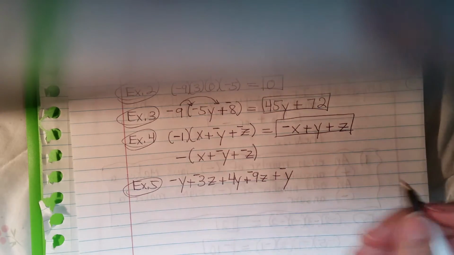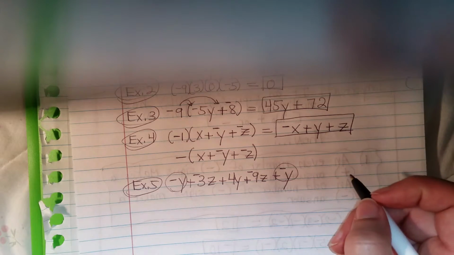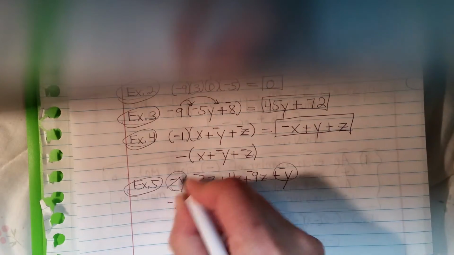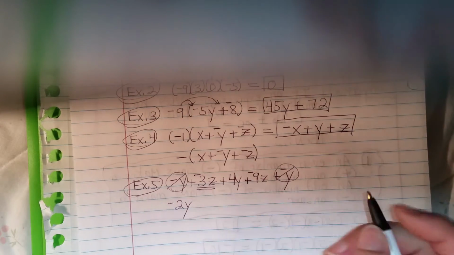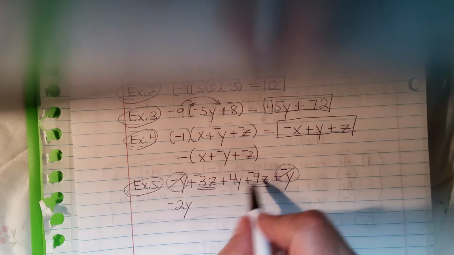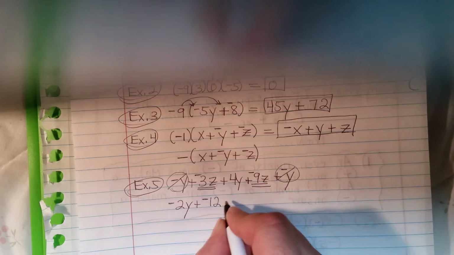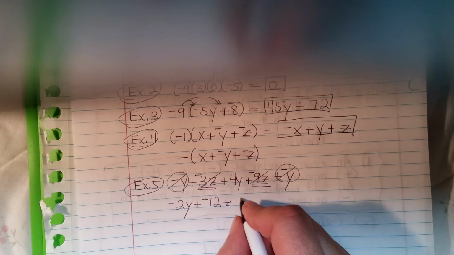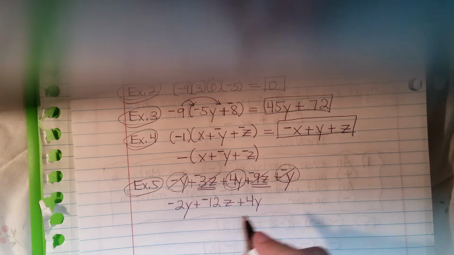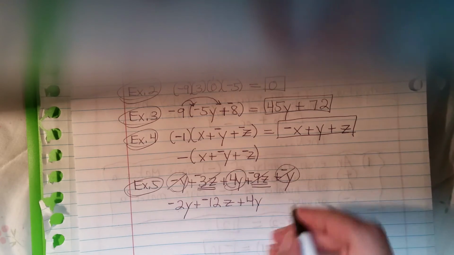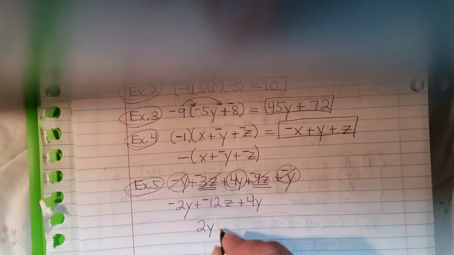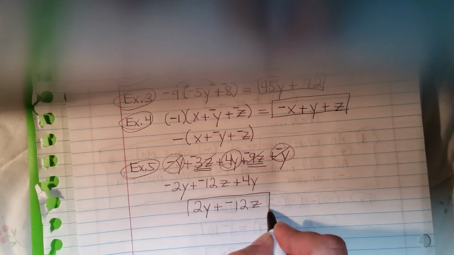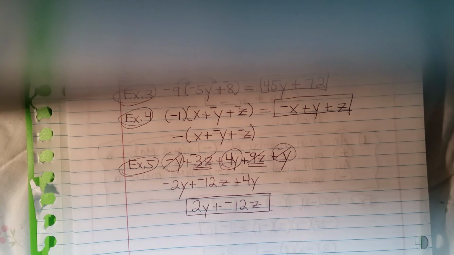Keep, change, change. Now look for like terms. Negative y plus a negative y. We're adding. Don't forget, you're not multiplying. Adding, that's negative 2y. And those are finished. We have a negative 3z and a negative 9z. So those two negatives are going to add to a negative 12z. Oops, I forgot the 4y. That 4y is going to add back to this. So let me just write it. I should have combined that with the other y's. Anyway, negative 2y plus 4y is going to give me a positive 2y. So I could have done that all in the first step. But you end up with 2y plus negative 12z. All right, that's the end.